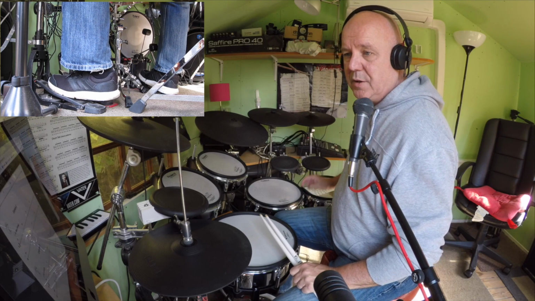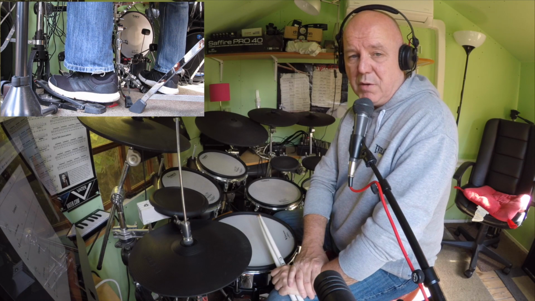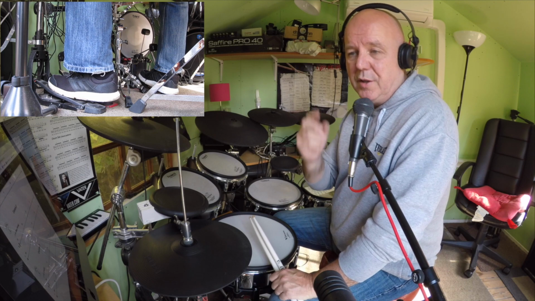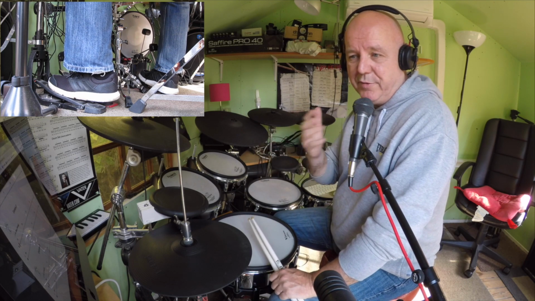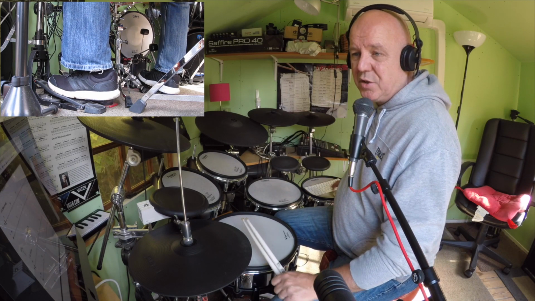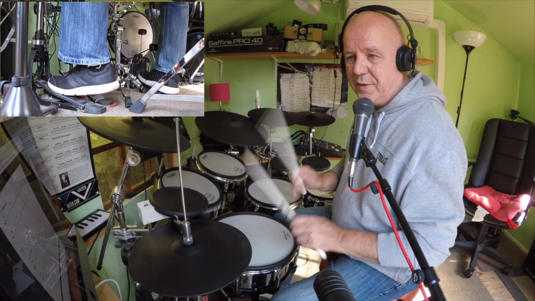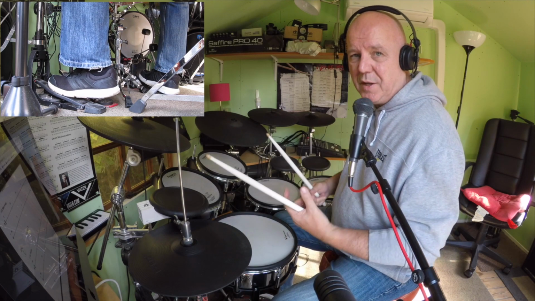Number 3. Example 3 says it's country, which will generally mean it's in a straight time feel, and there'll be a counting of 1, 2, 1, 2, 3, 4. That's what the 4/4 countings are always like. Again, it's 8 bars, and it says country, so that'll be typically this sort of groove. So you hear the bass line is probably going to be playing that sort of rhythm as well.